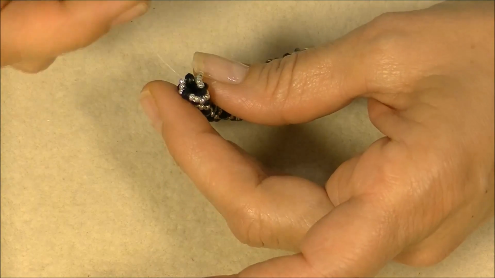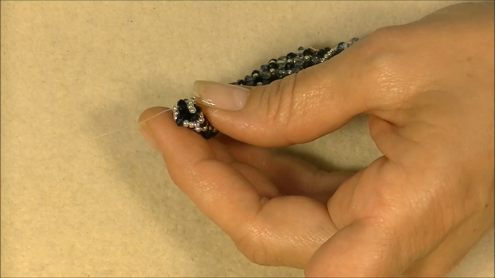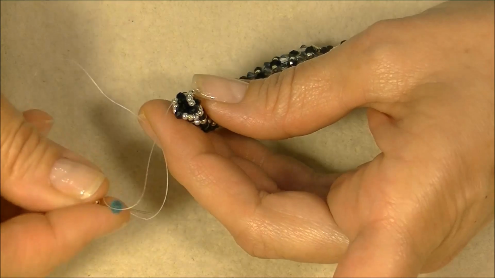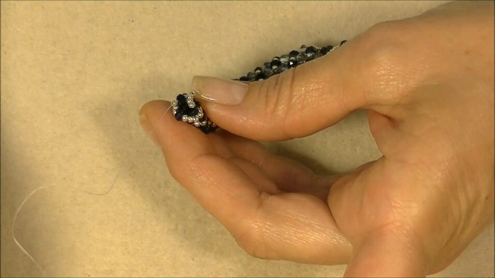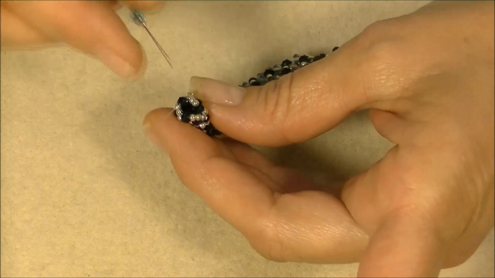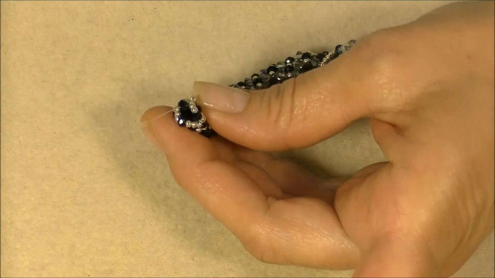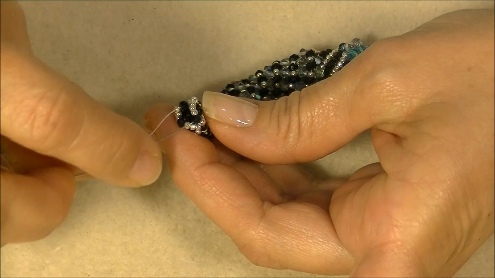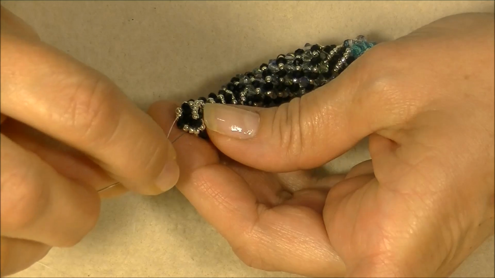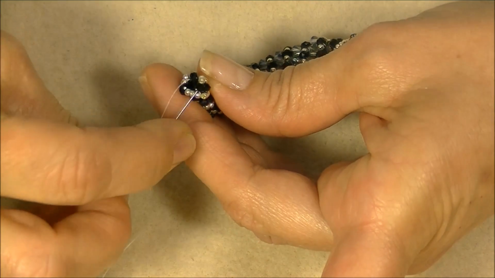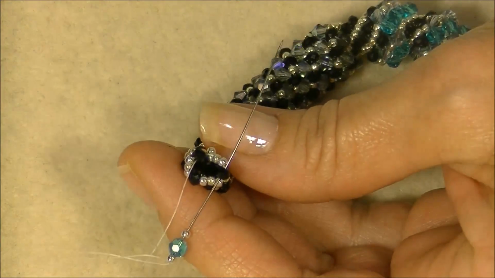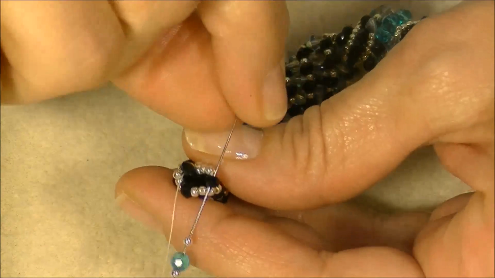Now, what I'm going to do is pick up an 11 O seed bead and a 4mm round crystal and an 11 O seed bead. I'm coming out of this rondelle here. I'm going to go directly across, in the same side that my thread is coming out of, into the rondelle across from it. And just into the rondelle. Get a little bit closer so you can see better. And then pull.